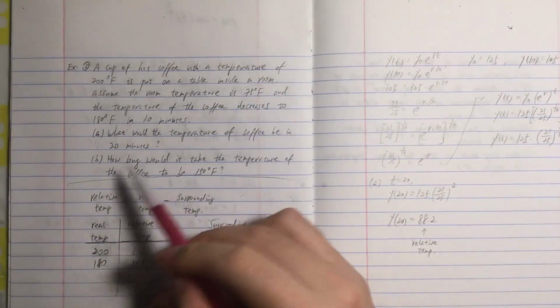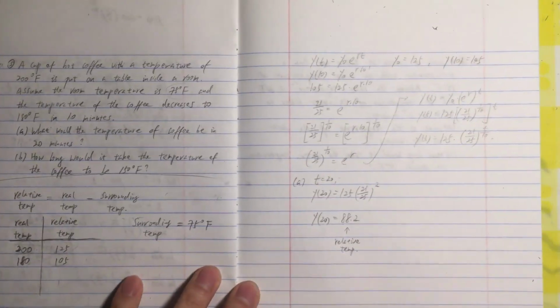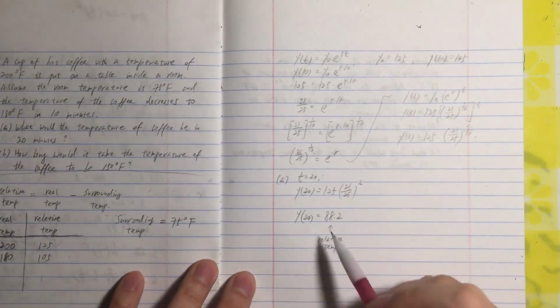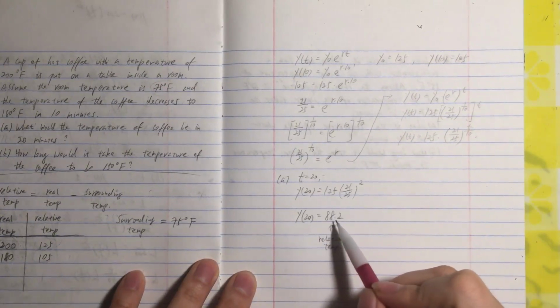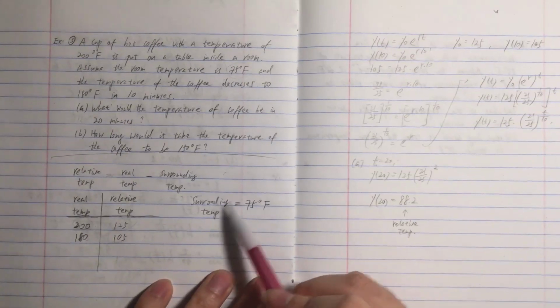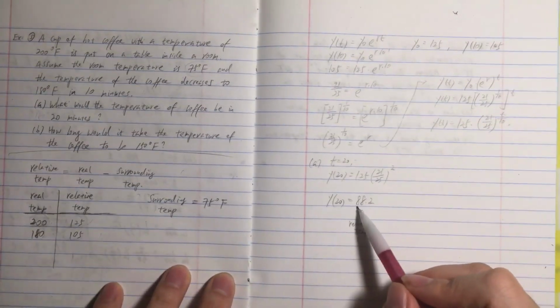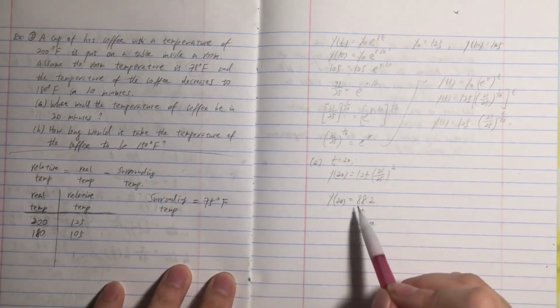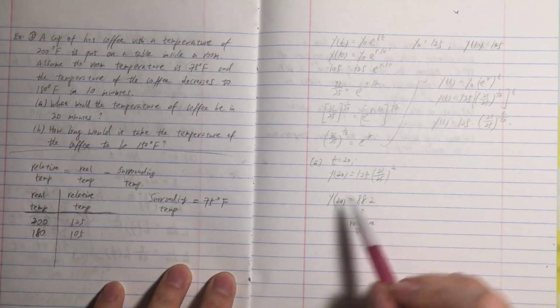But in the problem, we're looking for the real temperature of the coffee. This temperature, 88.2, means 88.2 degrees above the surrounding temperature.